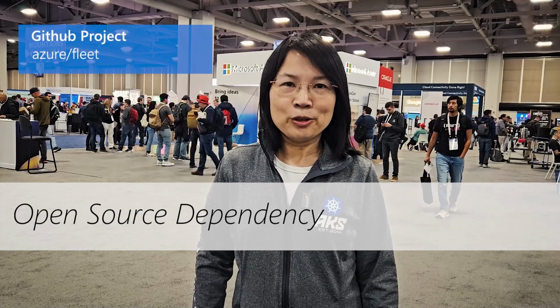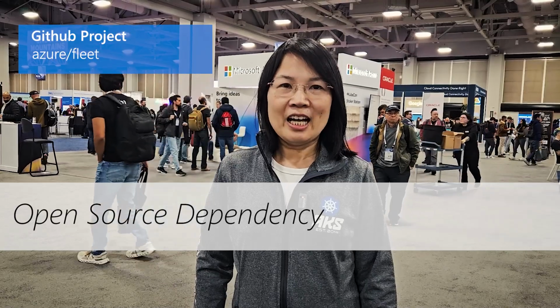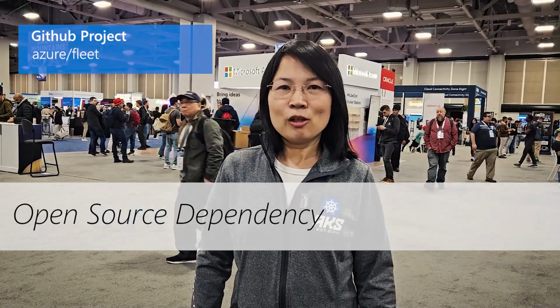We started this as an open source project. The project is available in GitHub as Azure/Fleet. When we started the project, we looked around to see whether there are existing offerings for multi-cluster workload management. We realized that the old KubeFed project was archived, and we also discussed with a few others who are also working in the multi-cluster space, like OCM and other projects. Then we realized there's not a really good killer application in open source yet for multi-cluster workload management. That's why we decided to start Azure Fleet as a new open source project.